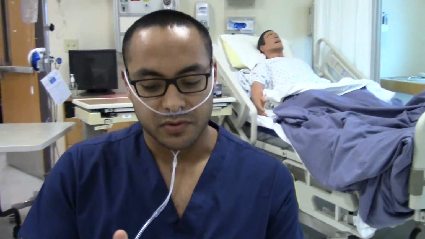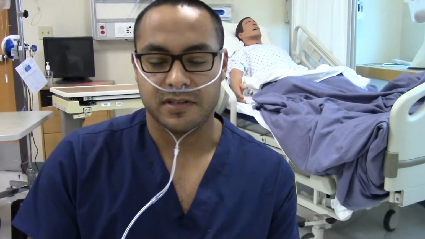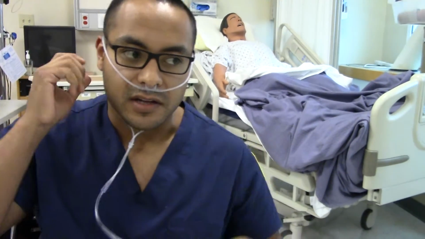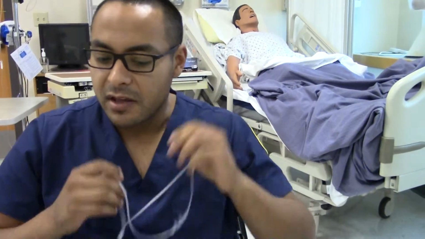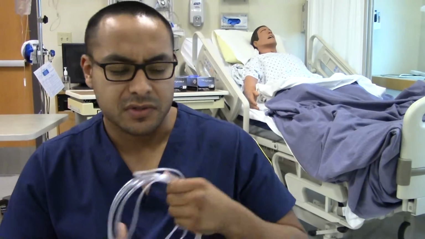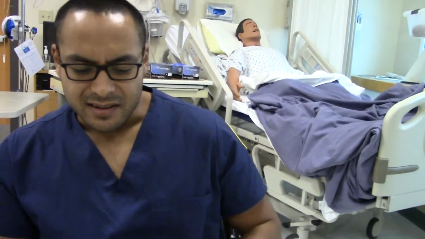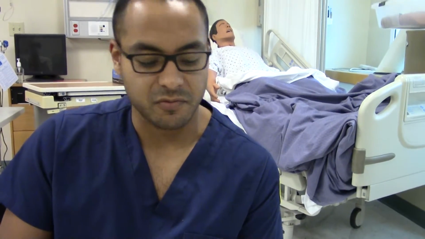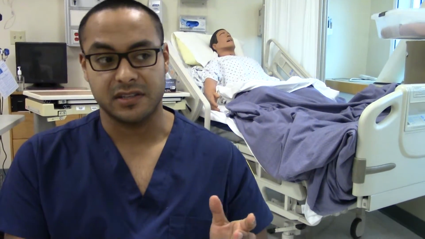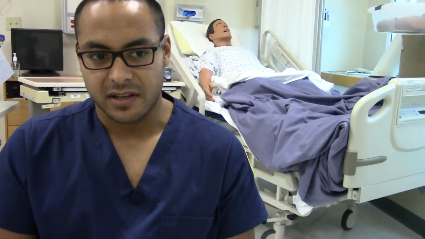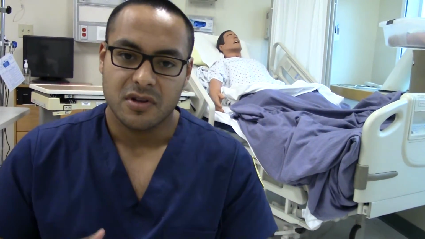The flow rate for this is between 1/4 to 6 liters a minute, and in infants it's 2 liters a minute or less. The FiO2 for the nasal cannula is 22 to 40%, and it's best used in adult patients, children and infants. It's inexpensive and easily disposed, so it's disposable. The disadvantage would be it's easily dislodged. The connection could be lost pretty quickly.